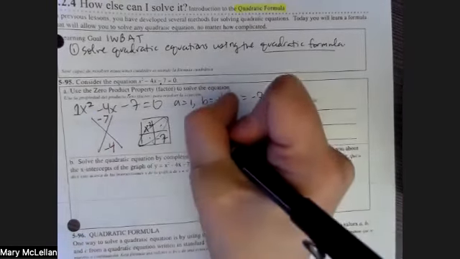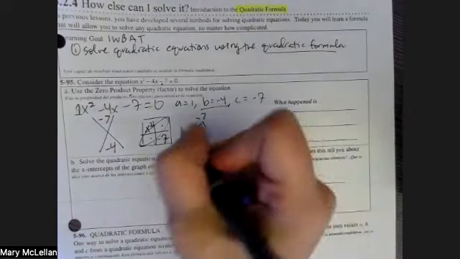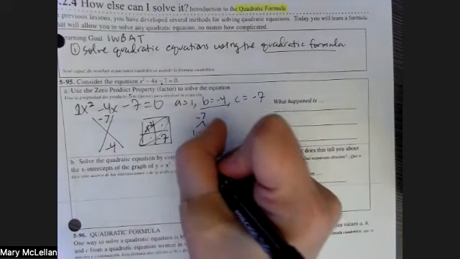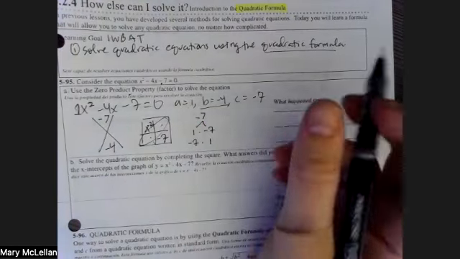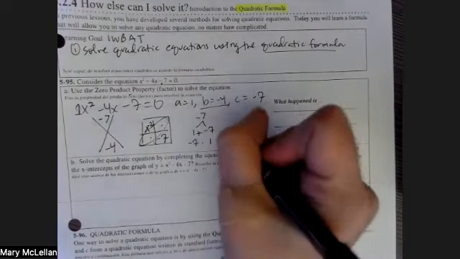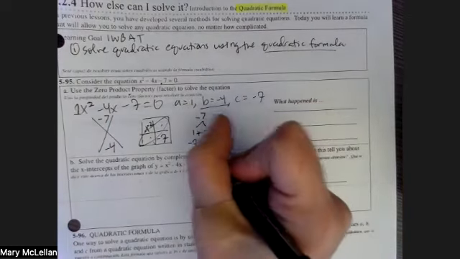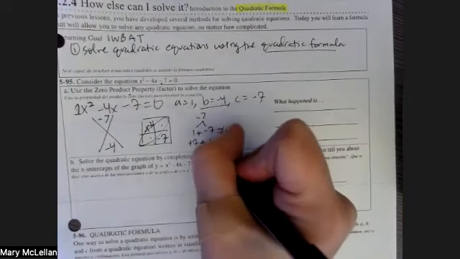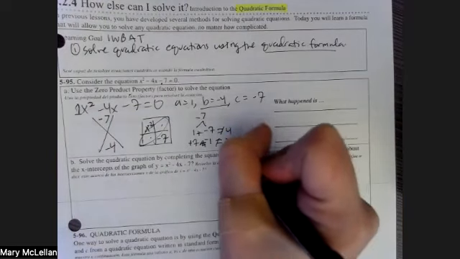Let me show you why. The factor pairs of -7 are 1 times -7 or -7 times 1. Neither factor pair adds to -4. 1 plus -7 does not equal -4. -7 plus 1, sorry, +7 minus 1 does not equal -4.